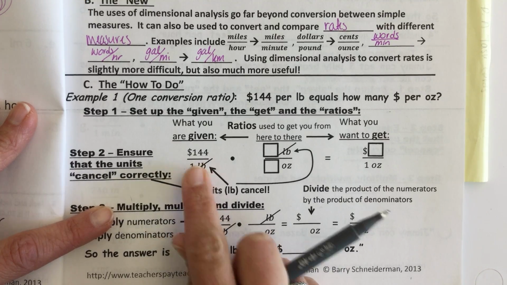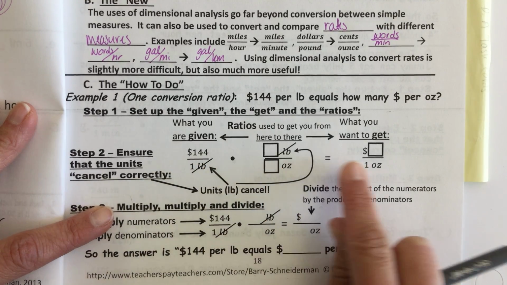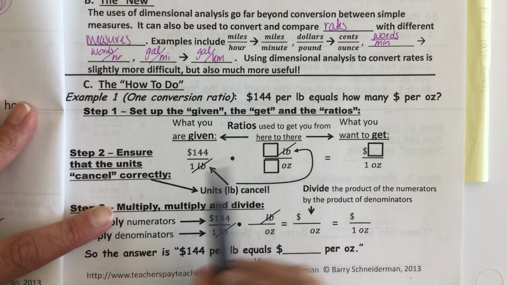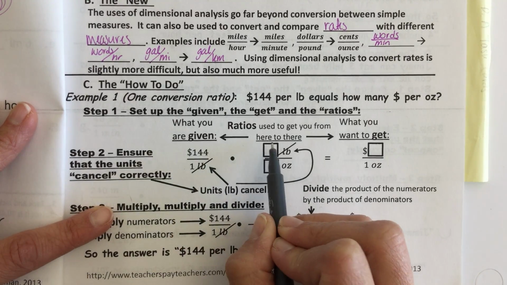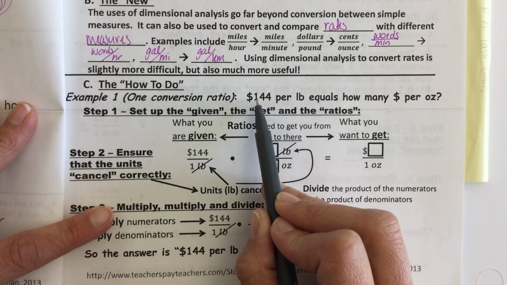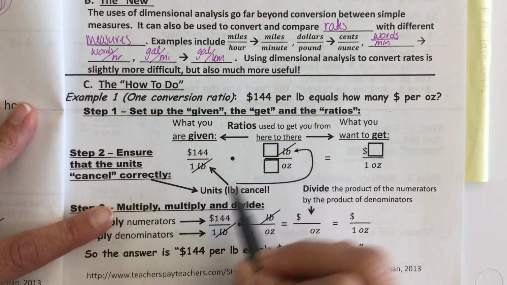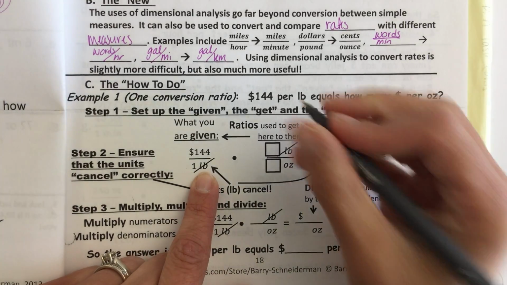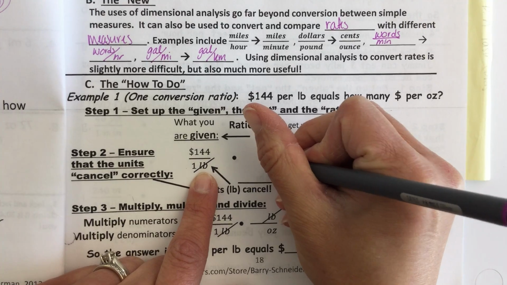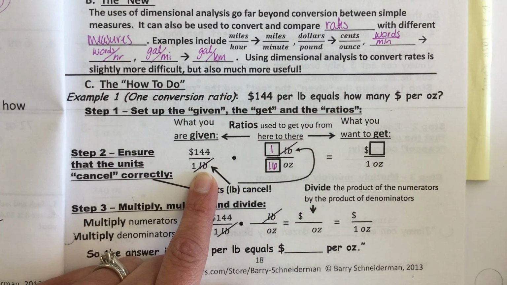You take your given, how do we get from point A to point B, and then how do we get our answer? So we're just going to fill in some blanks here. We want dollars per pound to dollars per ounce. So what we are changing is our pounds and our ounces. So in 1 pound, there are 16 ounces.